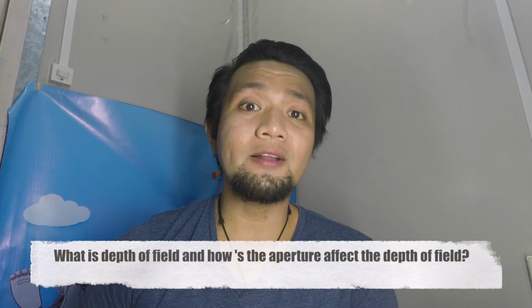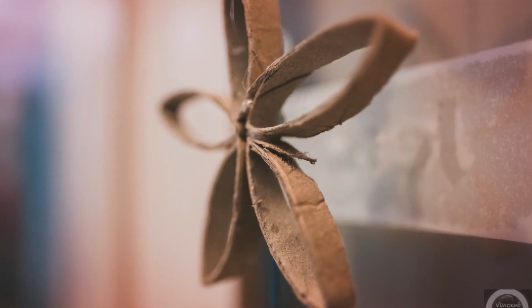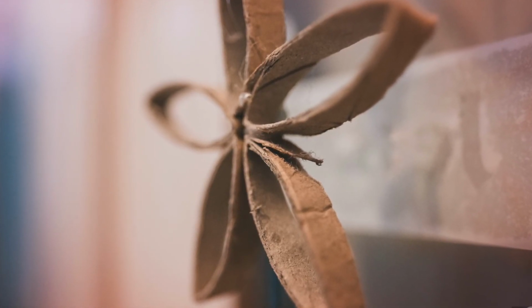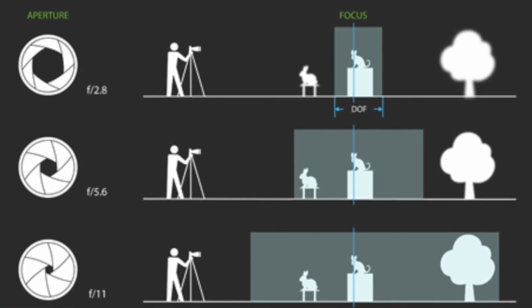Now, what is the depth of field, and how does the aperture affect it? Depth of field is kind of a big topic, but to summarize, it is the distance at which the subject will stay in focus in front of and behind the main point of focus. You have to remember that the wider the aperture, the shallower the depth of field, and vice versa. So the narrower the aperture, the deeper the depth of field.